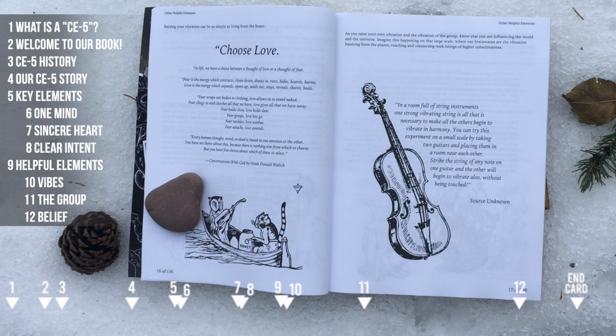Every human thought, word, or deed is based in one emotion or the other. You have no choice about this because there is nothing else from which to choose, but you have free choice about which of these to select. That's from Conversations with God by Neale Donald Walsch. As you raise your own vibration and the vibration of the group, know that you are influencing the world and the universe. Imagine this happening on a large scale, where our brain waves are the vibration beaming from the planet, reaching and connecting with beings of higher consciousness.